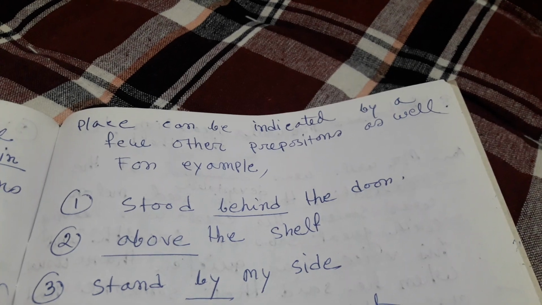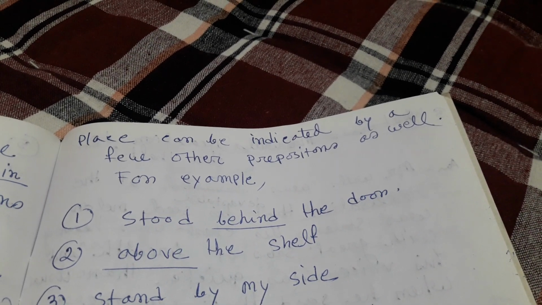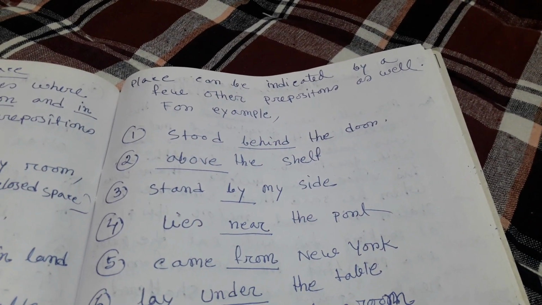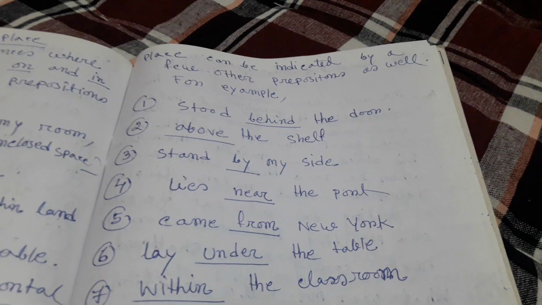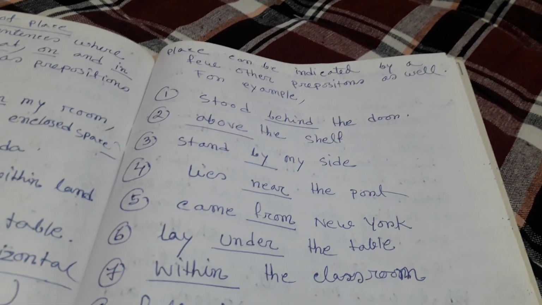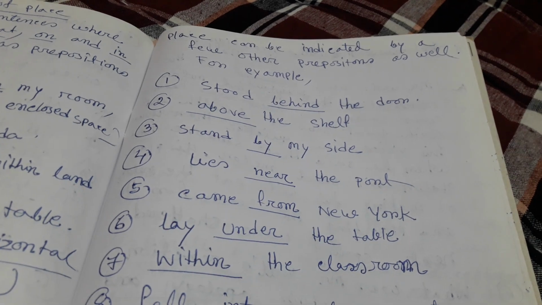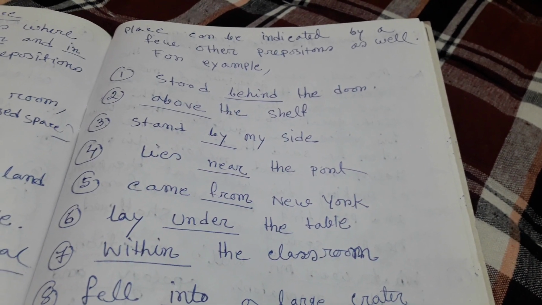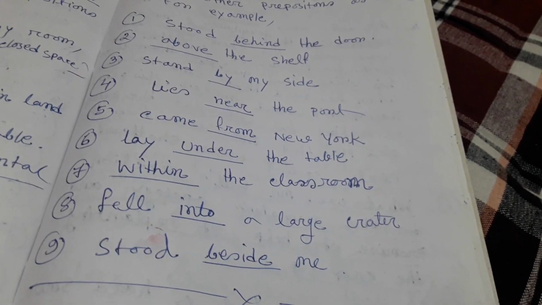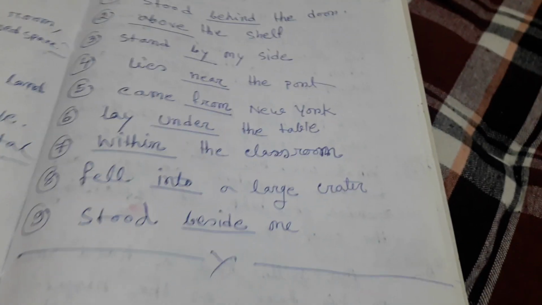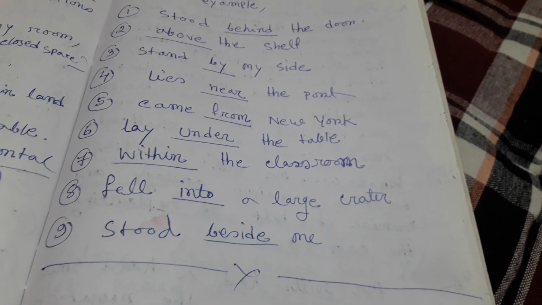Place can be indicated by a few other prepositions as well. For example, number 1, stood behind the door. Number 2, above the shelf. Number 3, stand by my side. Number 4, lies near the port. Number 5, came from New York. Number 6, lay under the table. Number 7, within the classroom. Number 8, fell into a large crater. Number 9, stood behind me.